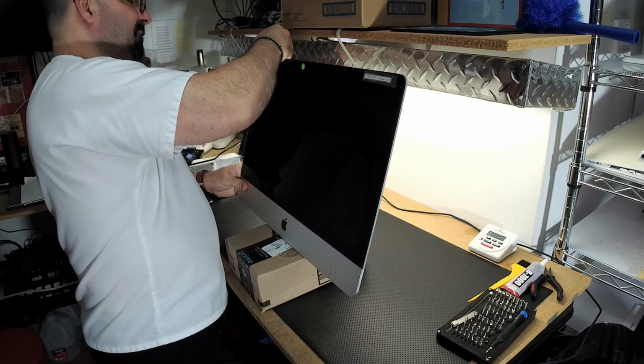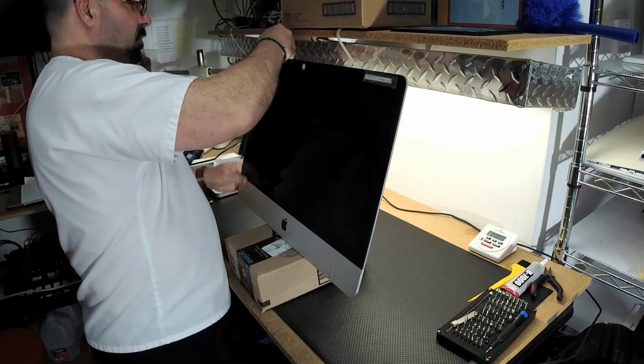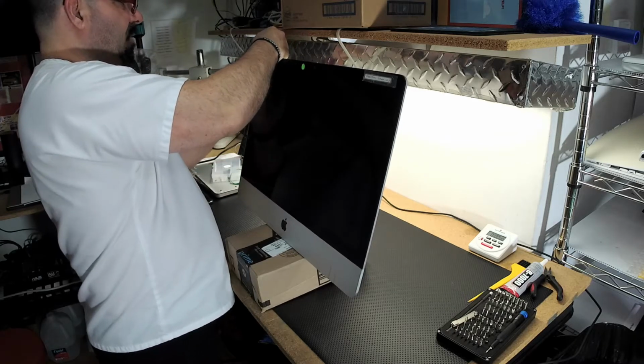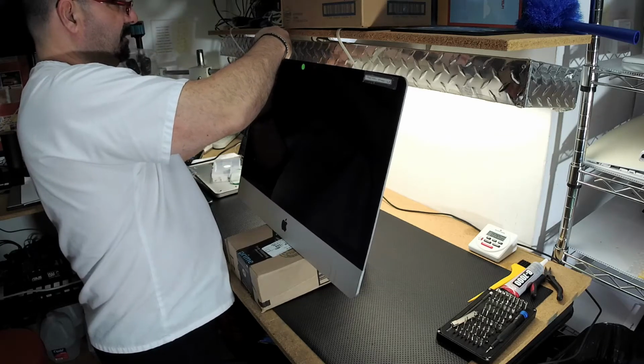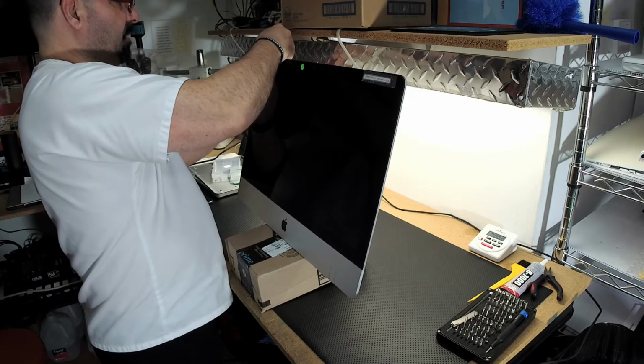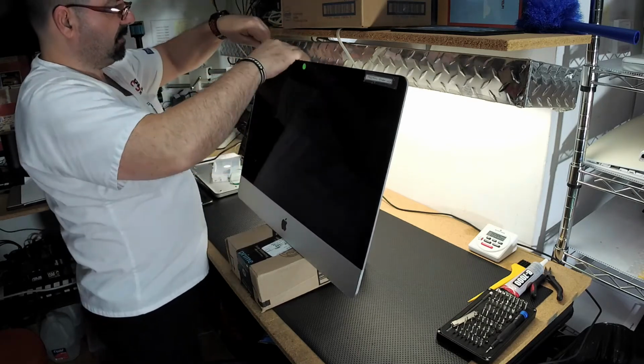I've opened some up that have a little chip. I remember one that had a little, not a crack, but a little chip in the glass. We were real careful with it, and it worked out.